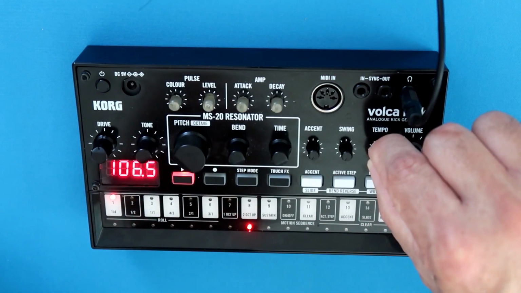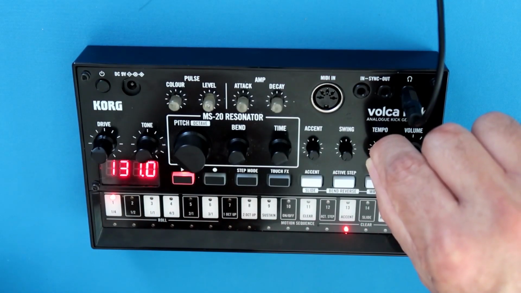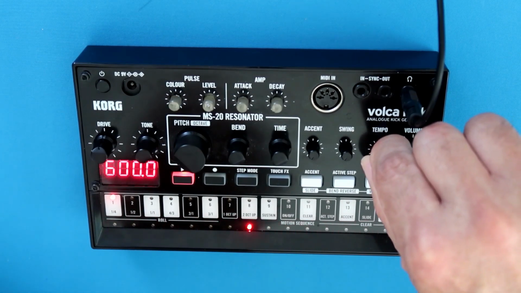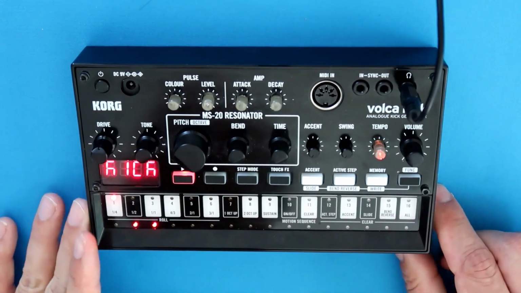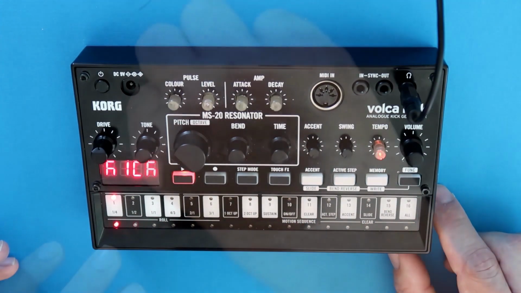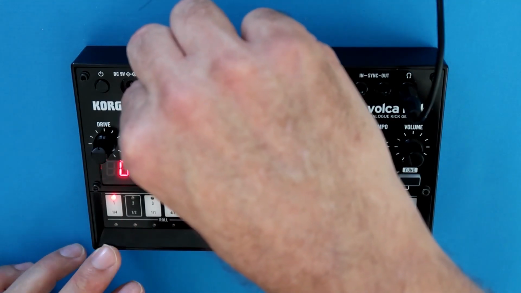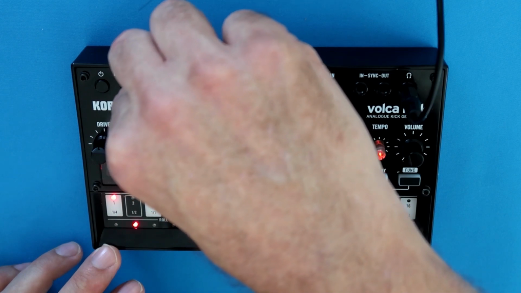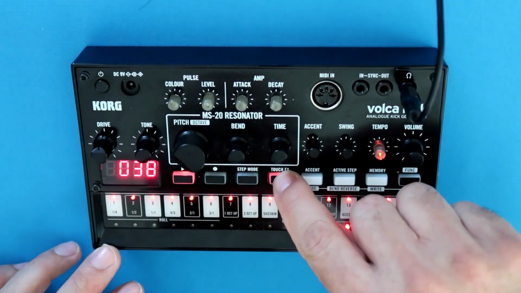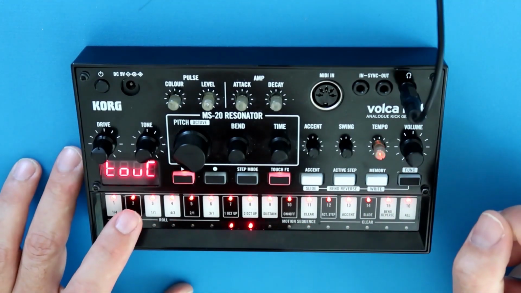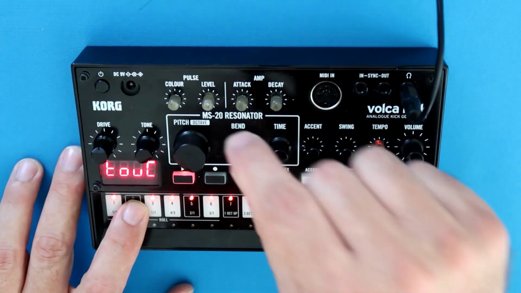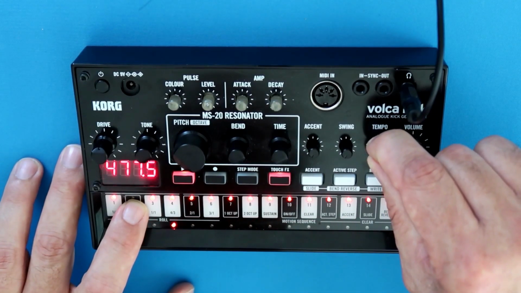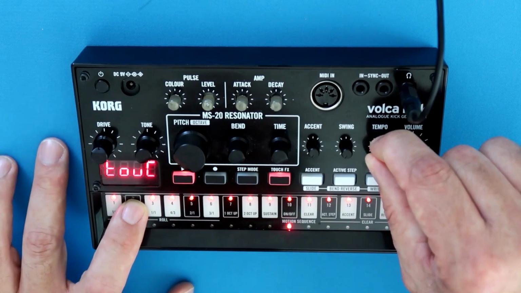Typical Volca max tempo would be 240 BPM, but you can go in the settings and increase that to 600 BPM, which turns out to be about 40 Hertz. The color can be used to modulate this sound. And then the touch effects can be used to come up by an octave. Tempo can be used as a pitch control. And you can even go up another octave.